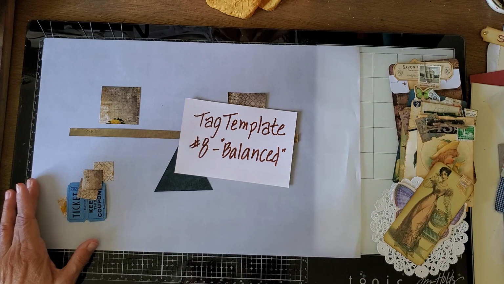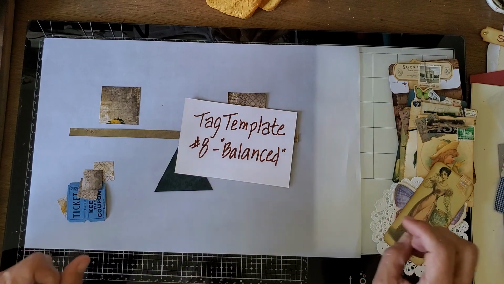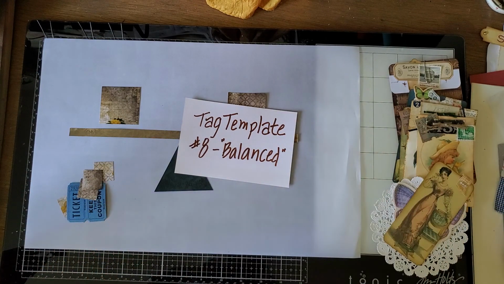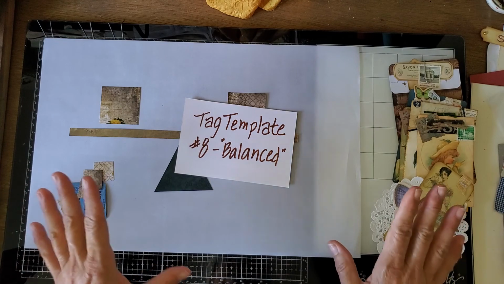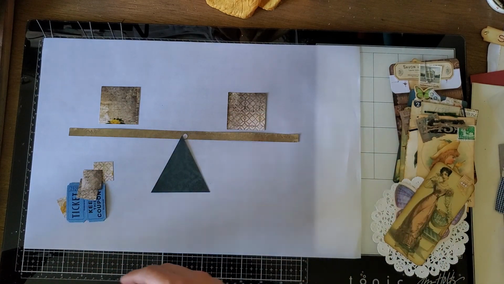I ran into kind of an issue as I was designing a page spread in the Nouveau Fairy journal, and realized that I wanted to talk to you about balance as a design element. And so we're gonna do a tag template, but let's talk for just a minute about balance.